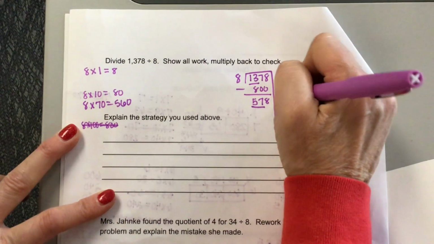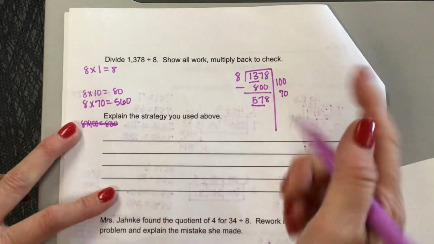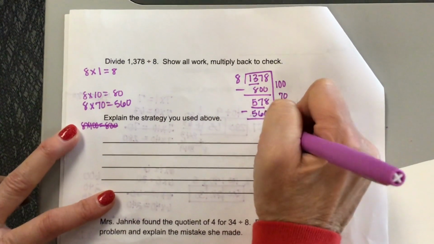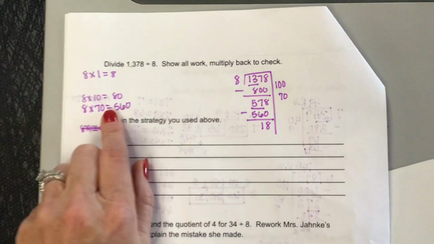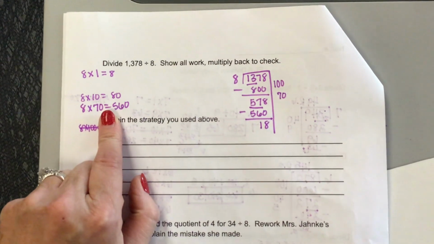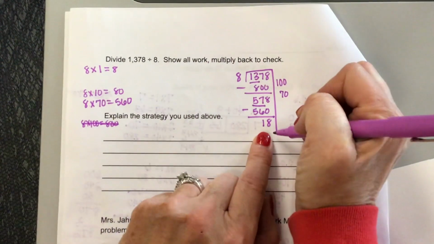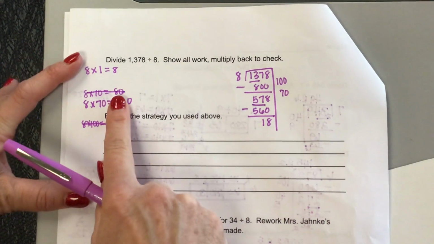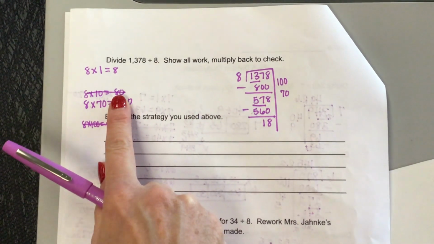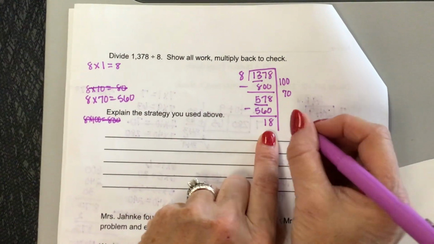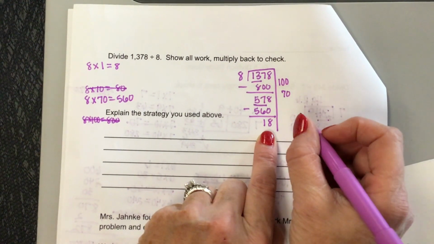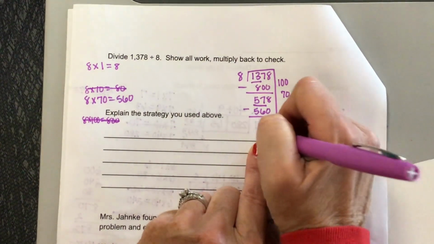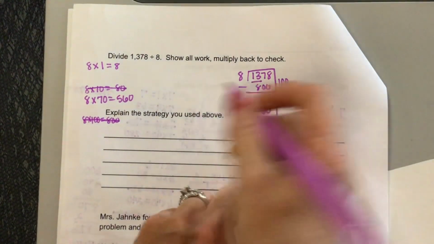So over here, I'm going to write 70, and then I'm going to go ahead and subtract my 560, which is the same as subtracting 8 70 times. Okay, I cannot subtract 80 again, so I'll mark that out. Can I subtract 8? Yes. Let's see if we can get closer. How many times can 8 go into 18 without going over? 2 times, which is 16. And when I subtract, that leaves me with 2.